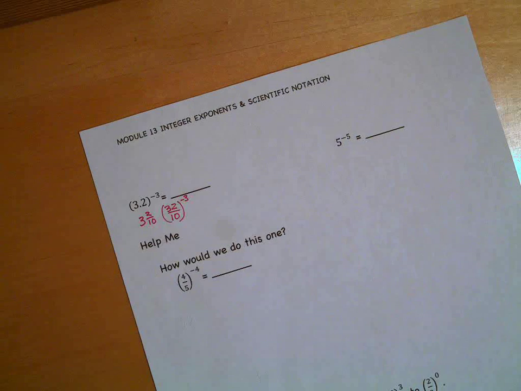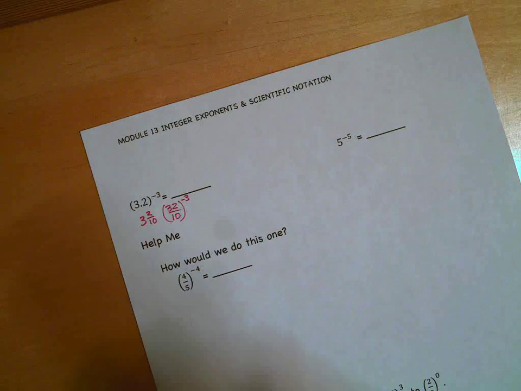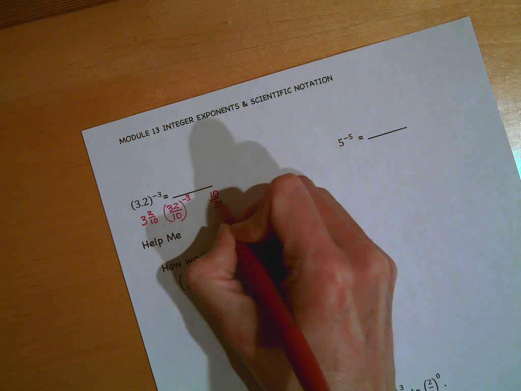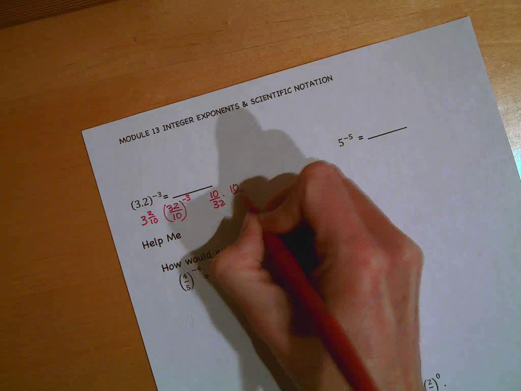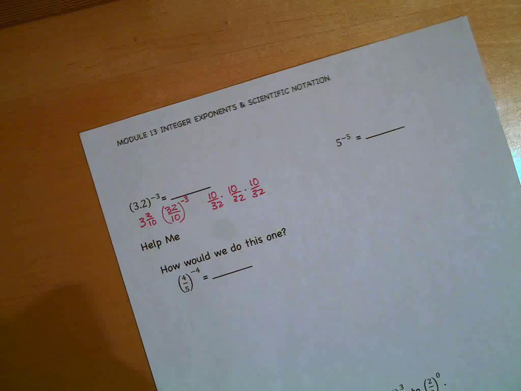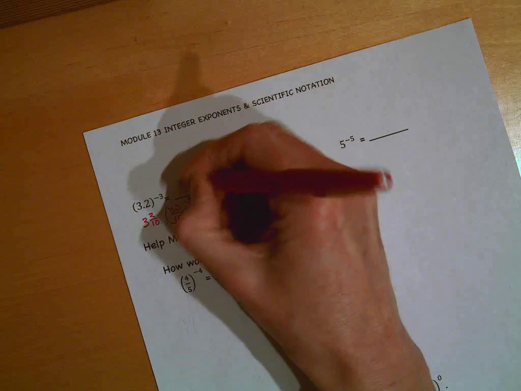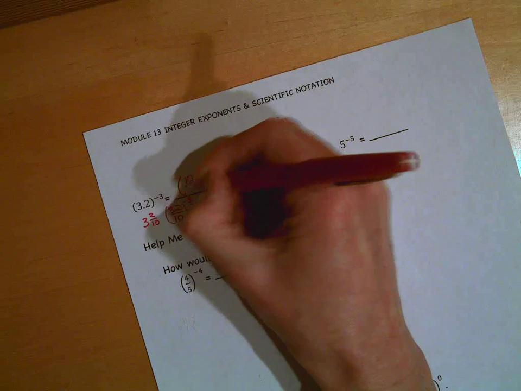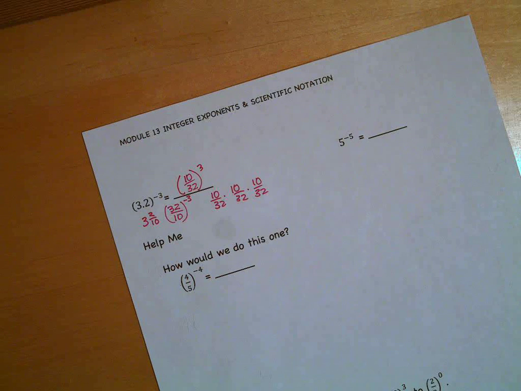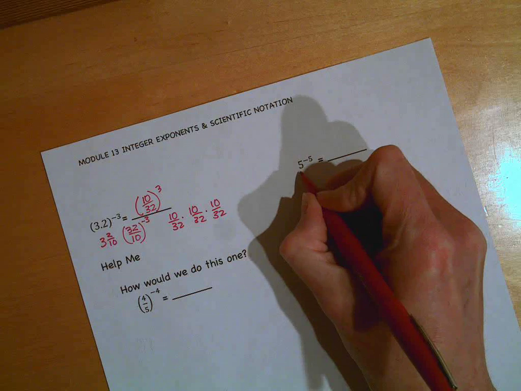And it's saying we're supposed to take 32/10 to the negative 3rd power. So what's the rule? Reciprocal. So I have 10/32 times 10/32 times 10/32. And then the final answer would be 10/32 to the third power because you have to multiply by the reciprocal.